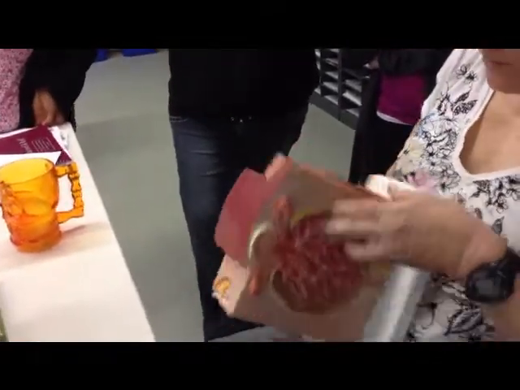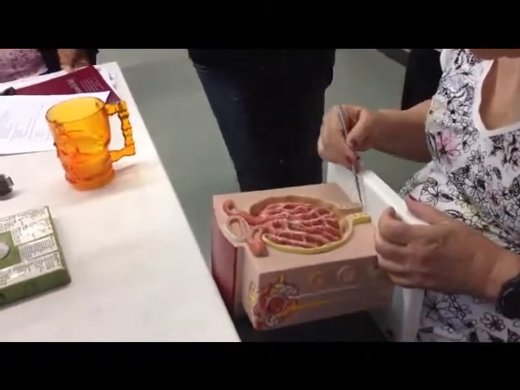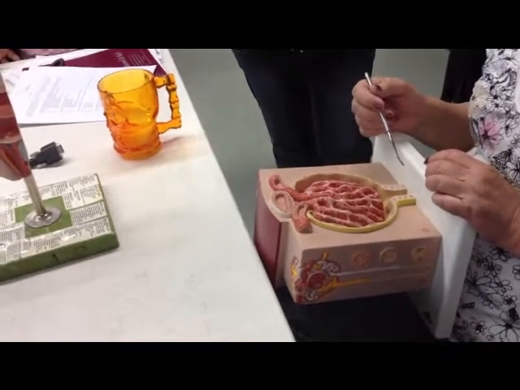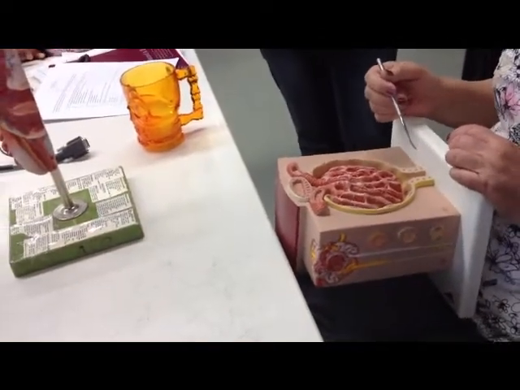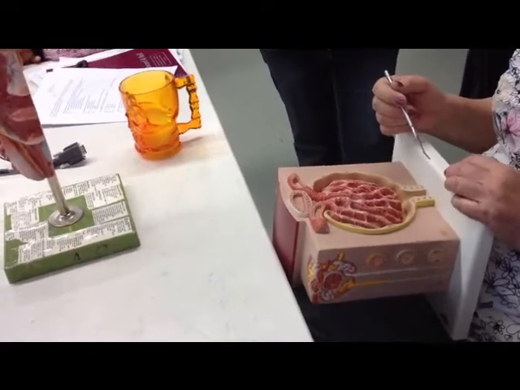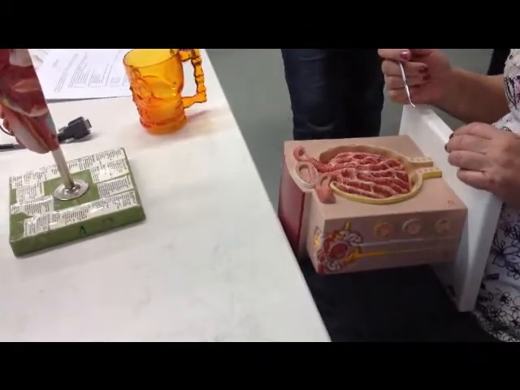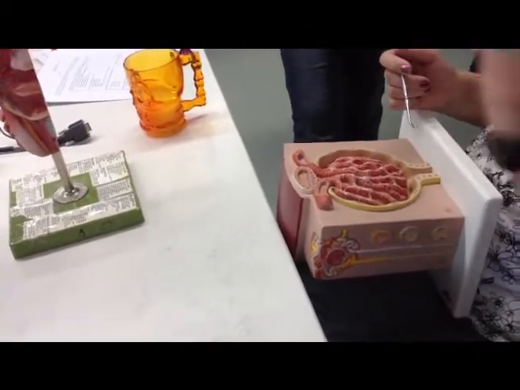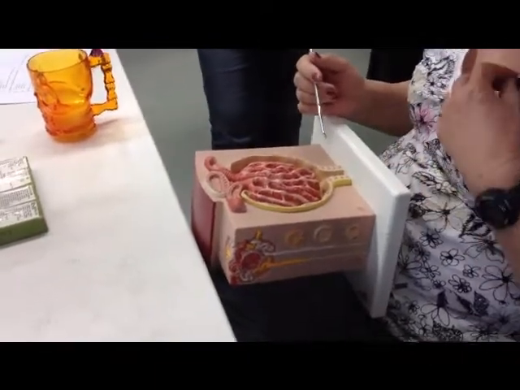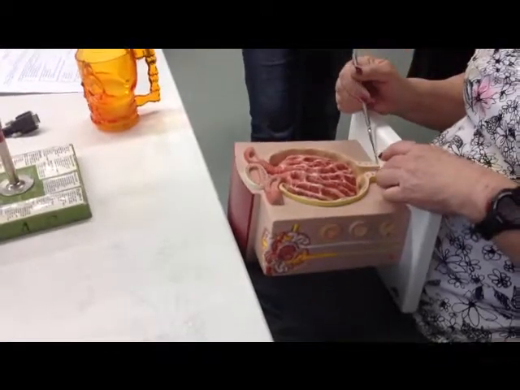The proximal convoluted tubule, you have cuboidal cells. And what are they like, though? They have other modifications. Lots of microvilli. And what do microvilli do for us? Increase surface area for lots of absorption. And what else do we find inside the cell? Lots of mitochondria. So there's a lot of active reabsorption going on here.